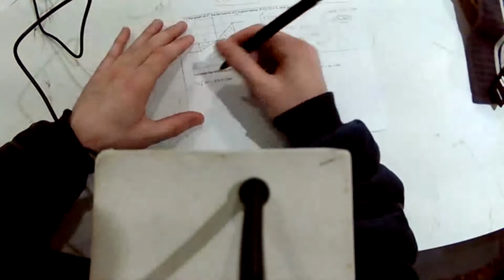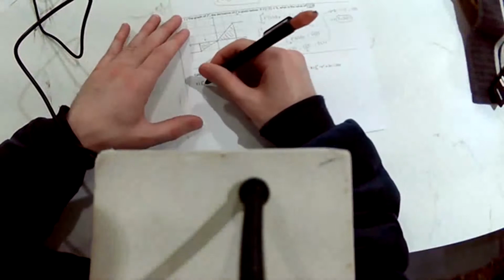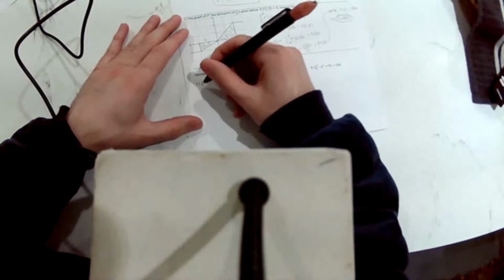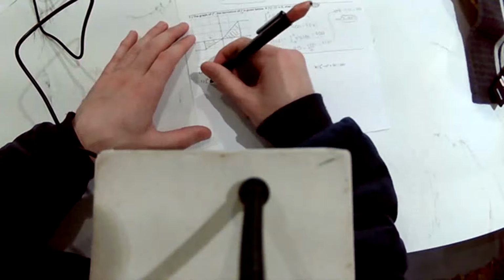Next thing is a bunch of definite integrals. So let me try to move this one more time. Okay. So definite integrals, remember, the way to go about these is you anti-differentiate the function, then you plug in the top, you plug in the bottom, and you subtract the two. So here's what I mean.